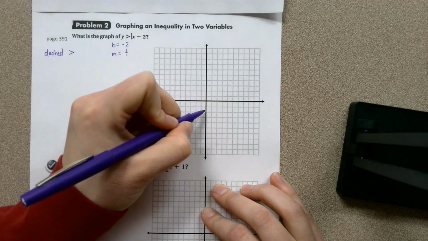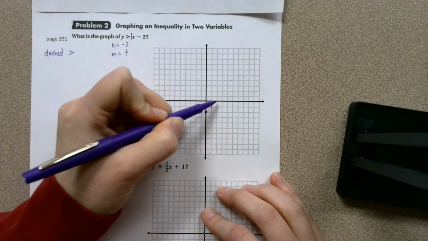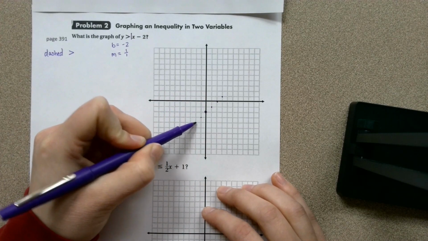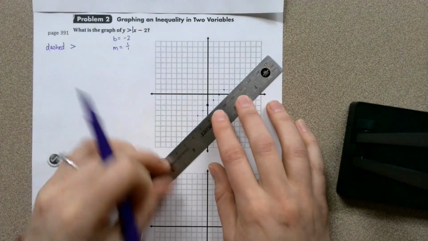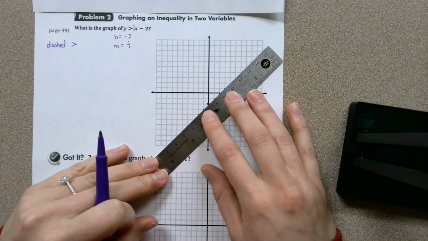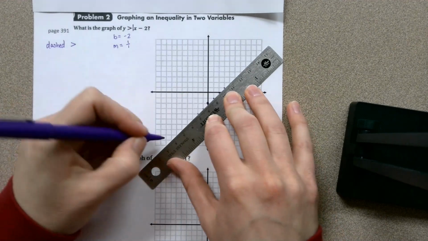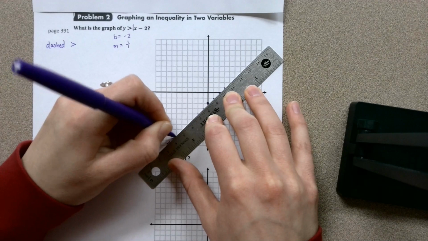Our y-intercept at negative 2. Our slope of 1 to 1. We still line up our ruler the same way, but we just have to make sure that for these types of problems, we create a dashed line. So making spaces as we go.